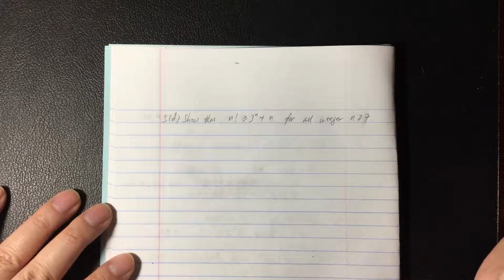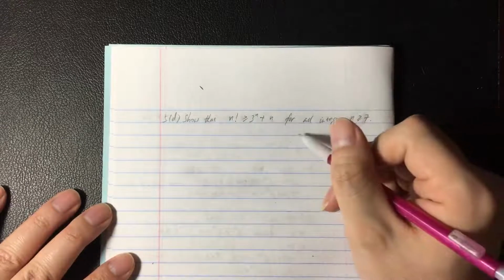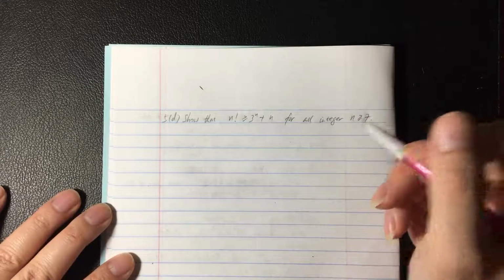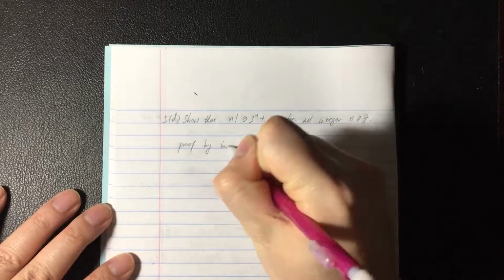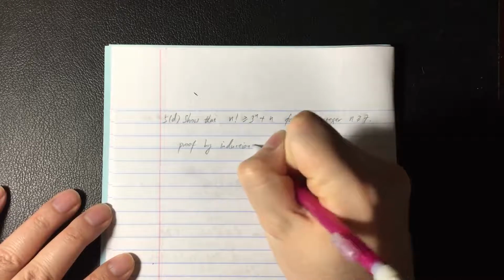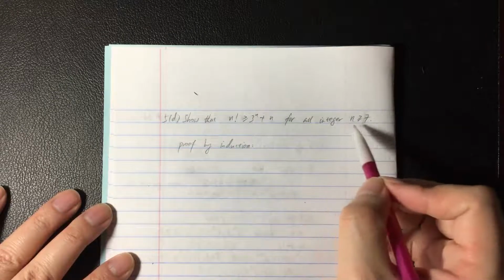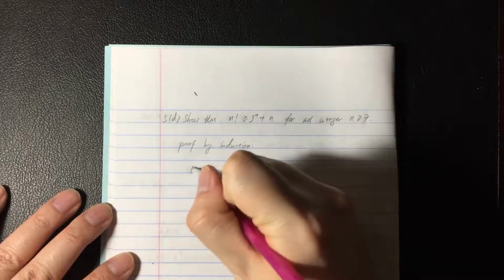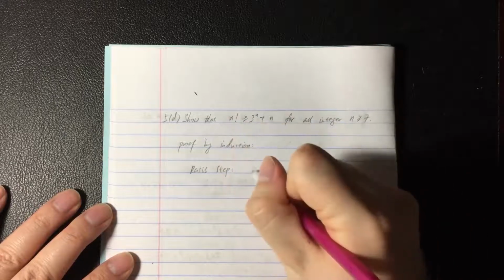Number 5, part D. Show that n factorial is greater than or equal to 3 to the power n plus n for all integers n greater than or equal to 7. We try to prove this problem by mathematical induction. For proof by induction, we first of all try to verify that this statement is true for the first n. Here, n represents integers greater than or equal to 7. So the first n is n equal to 7. So first of all, the basic step, we try to prove that this statement is true when n equal to 7.